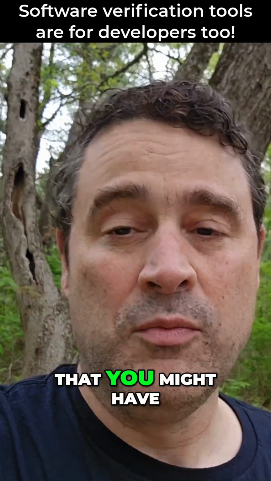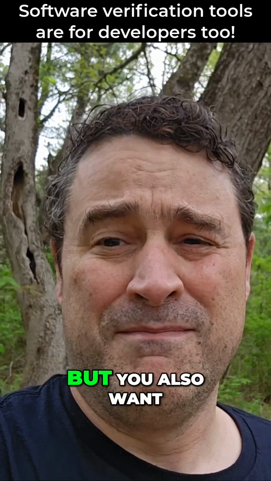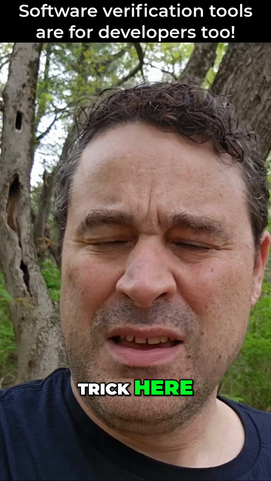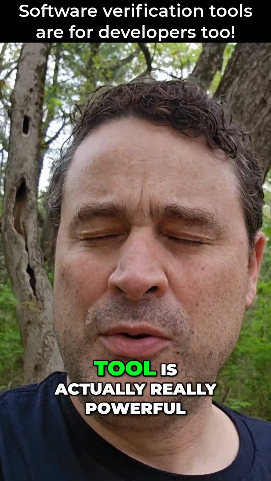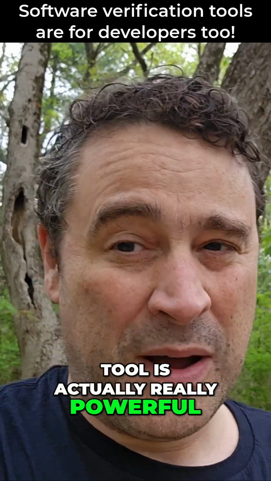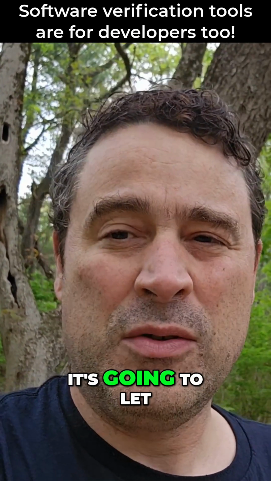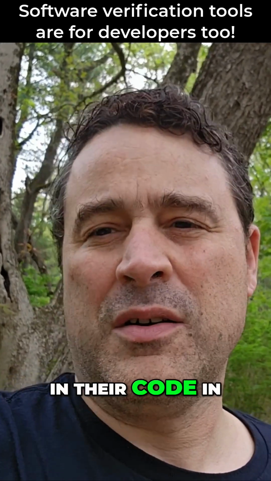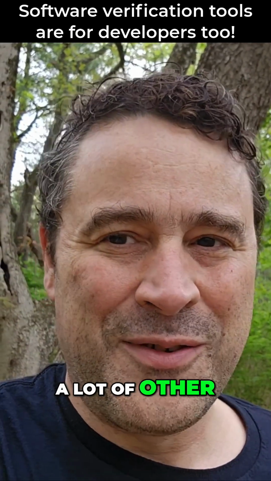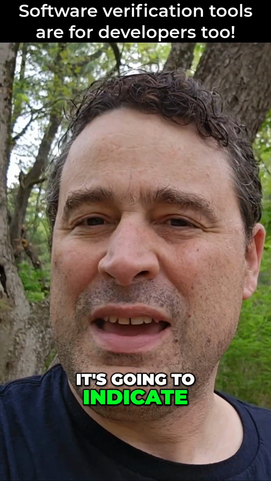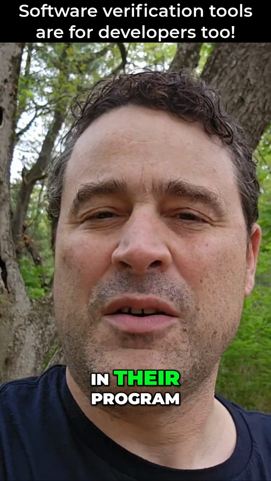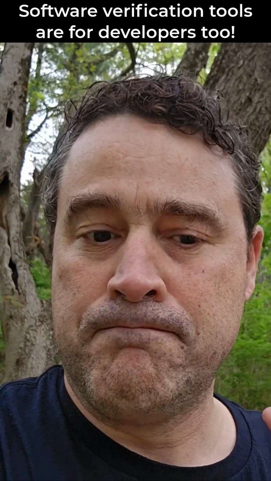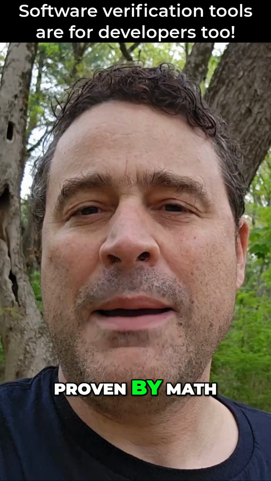You want to know that you might have a division by 0, but you also want to be able to do something about it. And here's the magic trick here. If your formal method tool is actually really powerful, like ours is, it's going to let your developer understand what is really going on in their code in a way that not a lot of other tools can do. It's going to indicate that at certain points in their program, these are the values that can actually be experienced there, proven by math.